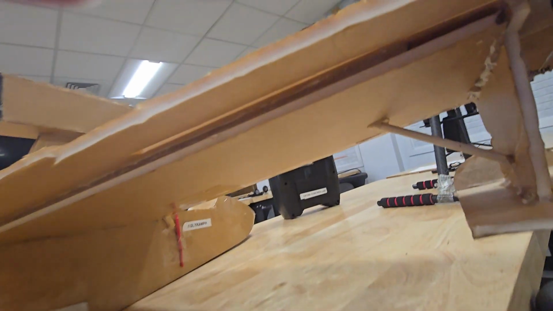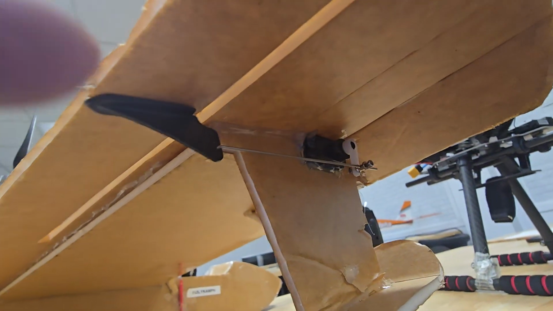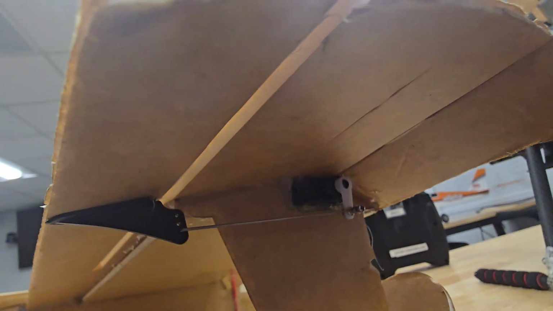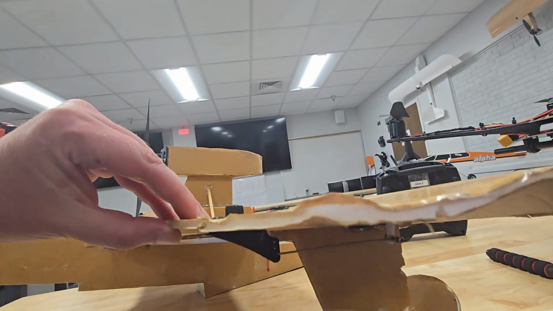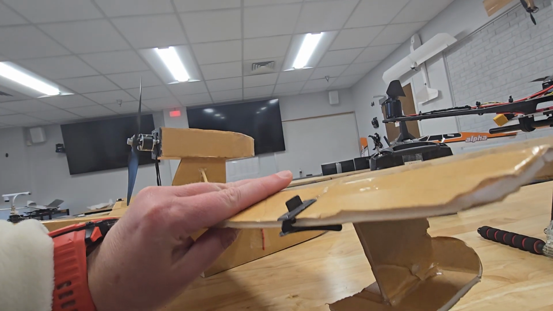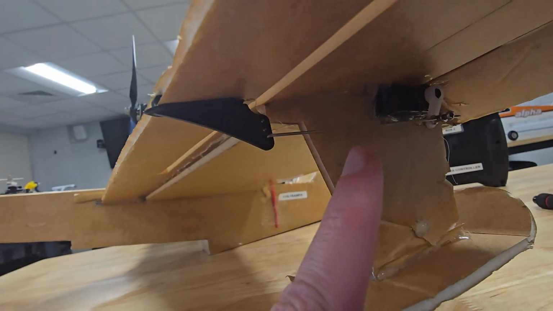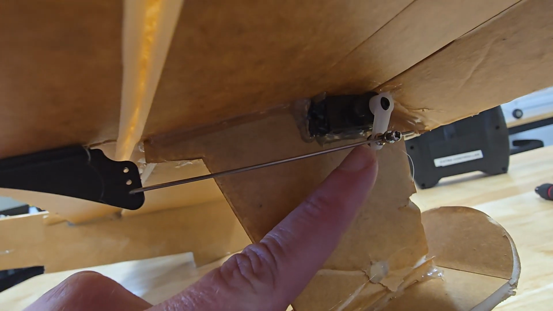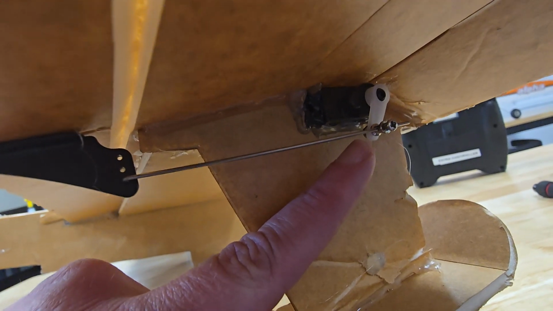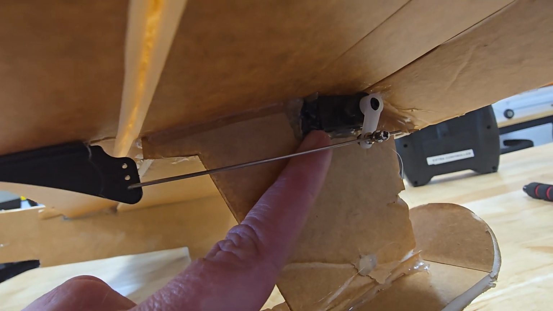You have additional servo setups for your aileron. Again, control horn connects to the control surface so that the control rod can connect via a linkage stopper to the servo arm connected to the servo.